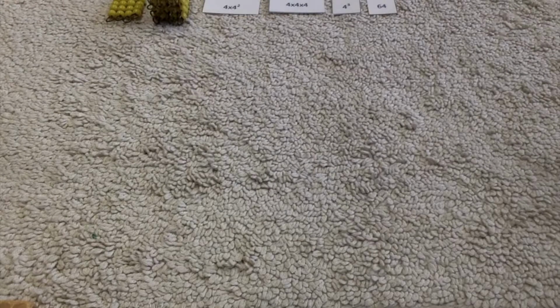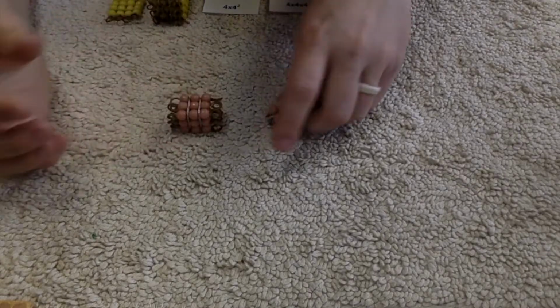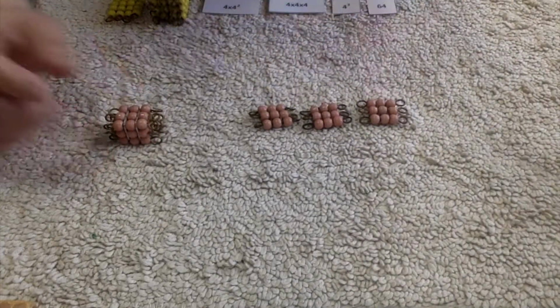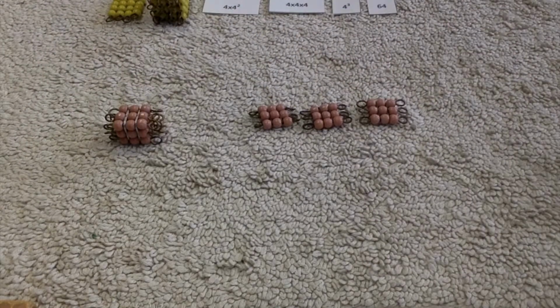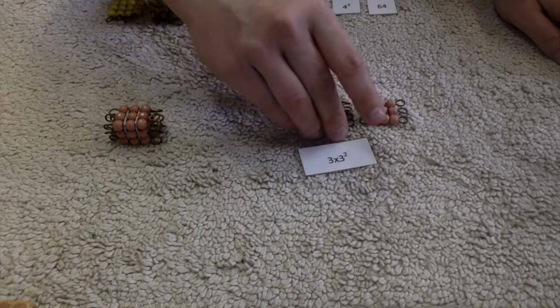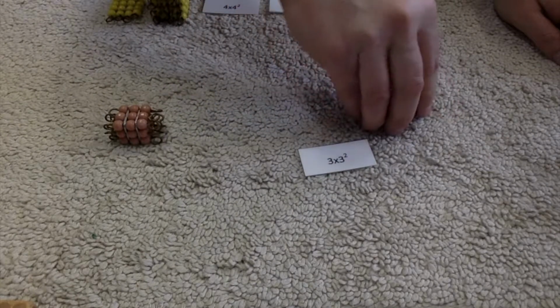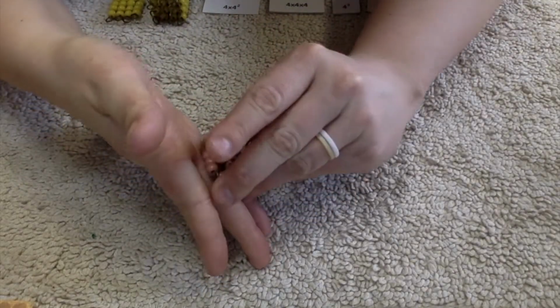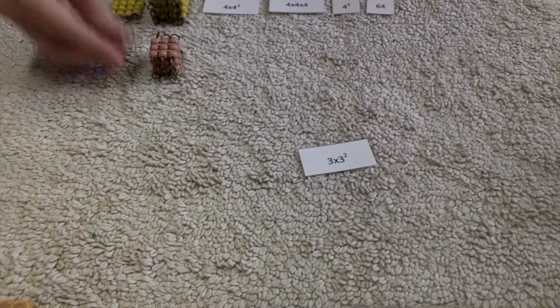Okay, so here I have our 4 cubes set up. We're going to go ahead and take a look at our 3 cube. So here we have our 3 squares multiplied 3 times, and when we stack them, we get the cube of 3, which you can see right here is nice and wired together.